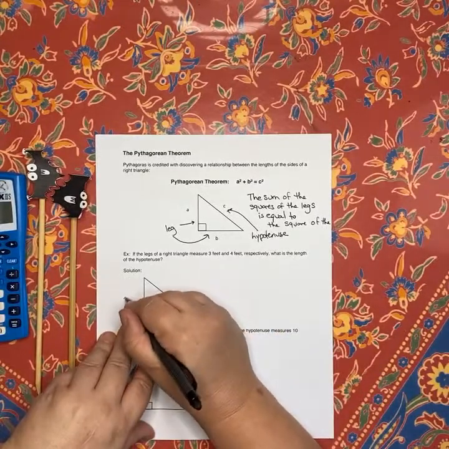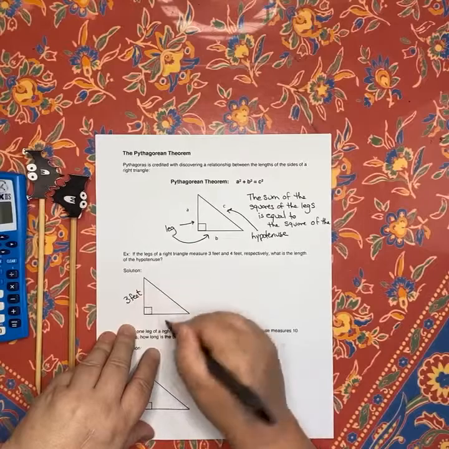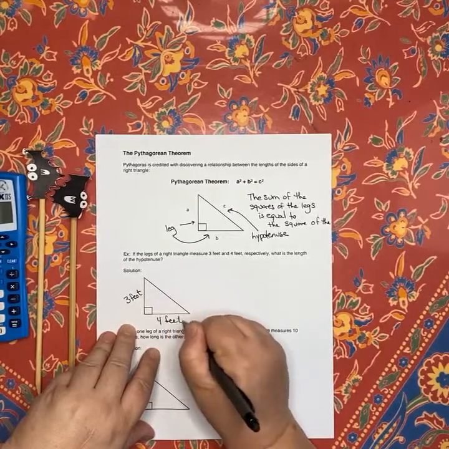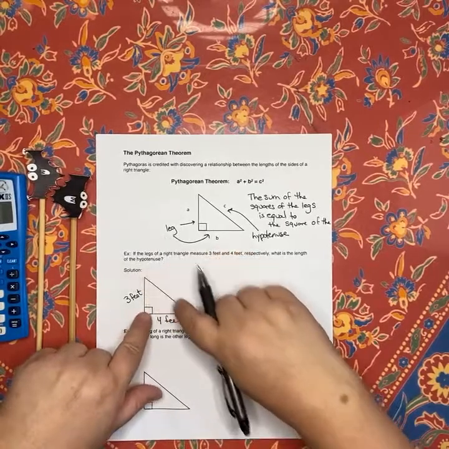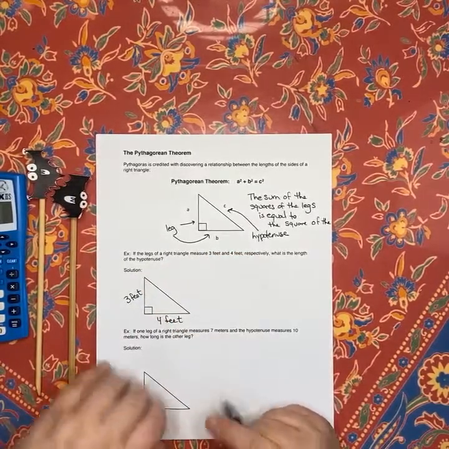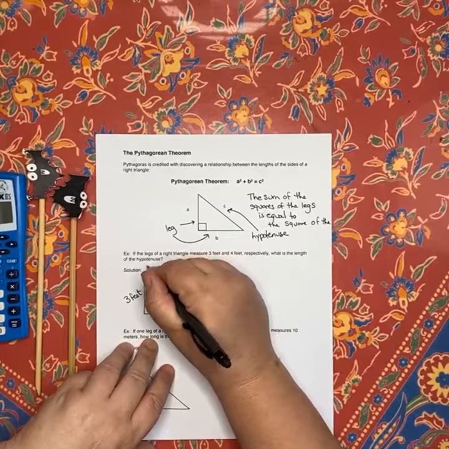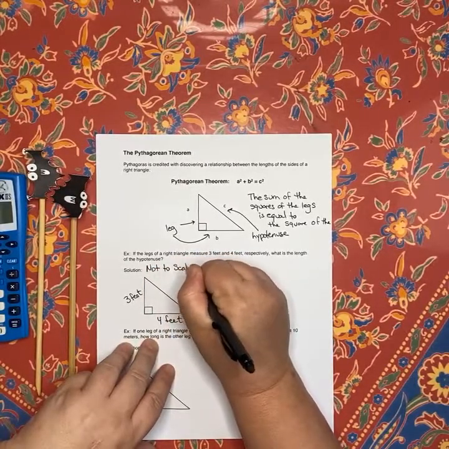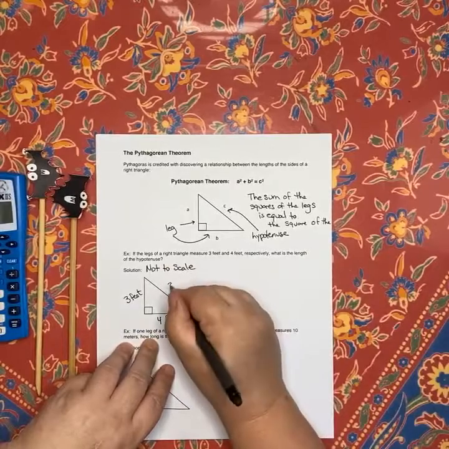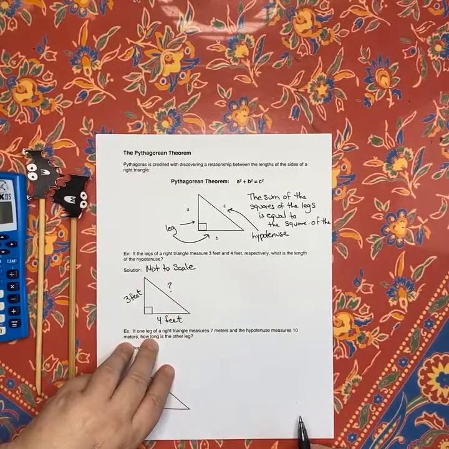So when I write that this is 3 feet and this is 4 feet, you're going to notice, wait a minute, they look not like 3 feet and 4 feet. In fact, they look like they're almost identical. I apologize. So I'm going to have to write the magic words. Here's my magic words, not to scale. Woohoo! So we want to know what the length of the hypotenuse is.